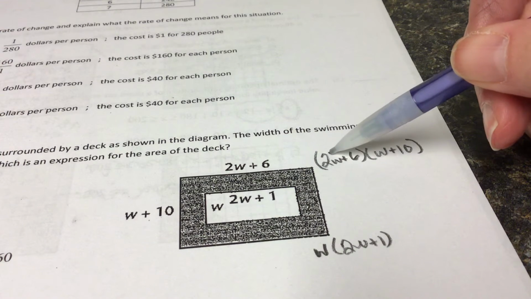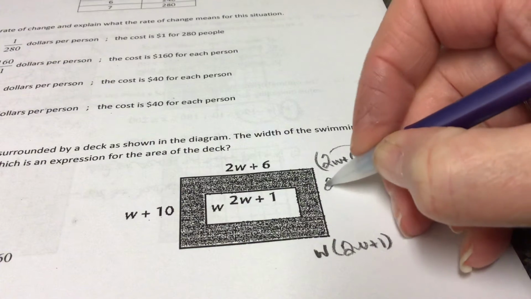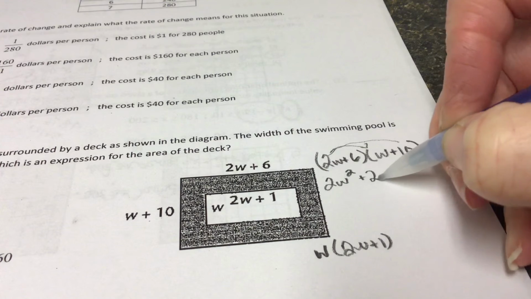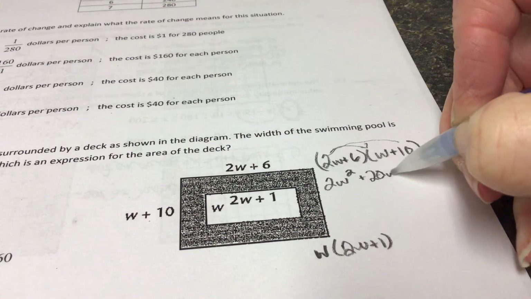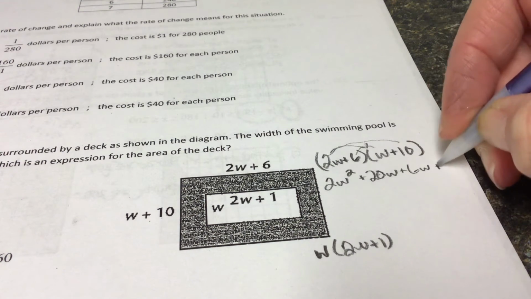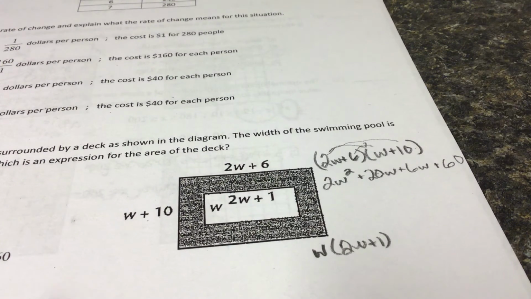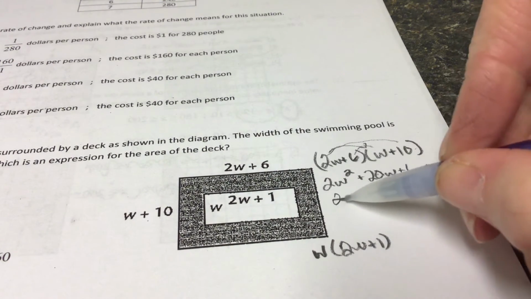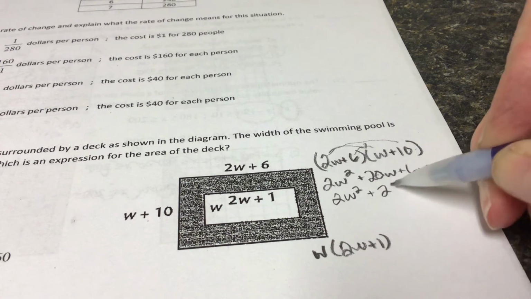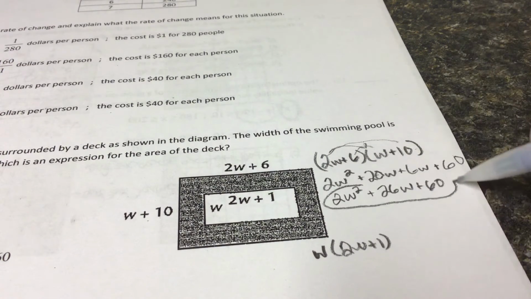But we're working in polynomials here, so we've got to do the distributive property. 2W times W is 2W squared. 2W times 10 is 20W. 6 times W is 6W plus 60. And I'm going to keep simplifying that a little bit. That's 26W plus 60. Okay, so that's the area of the outside.